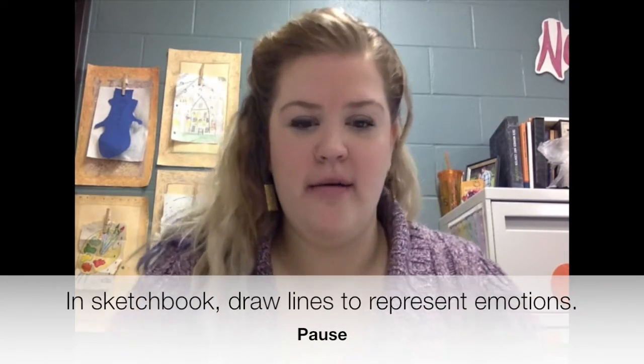Let's start with a warm up. In your sketchbook, you are going to draw different lines. I'm going to tell you an emotion word, and I want you to design in your sketchbook with only lines, not shapes, so the lines cannot connect. Something that represents that. Like if I say happy, what kind of line would you draw?